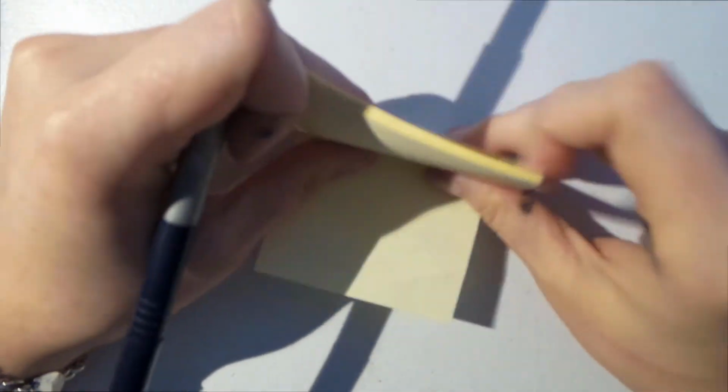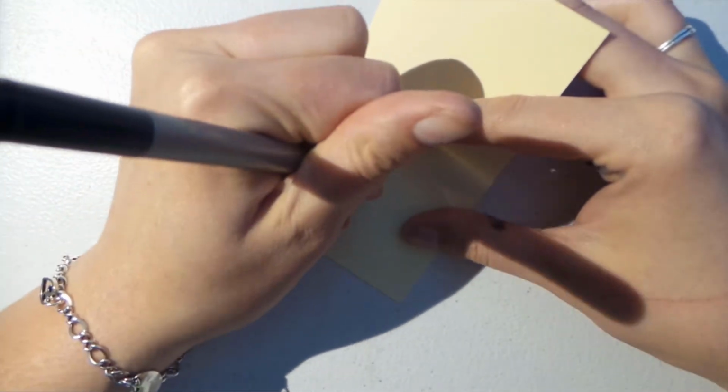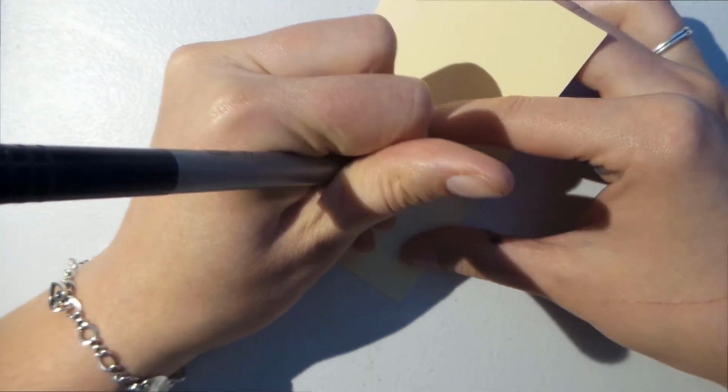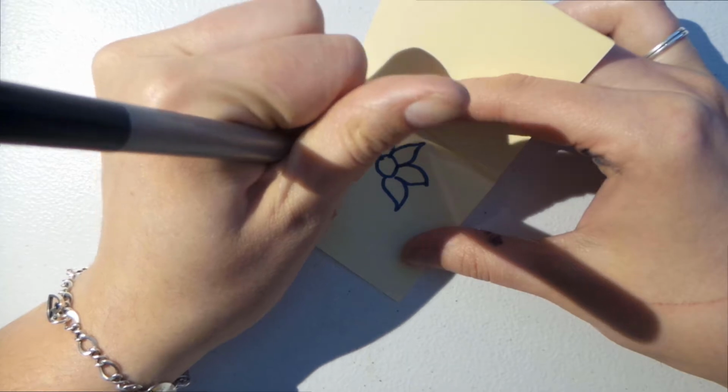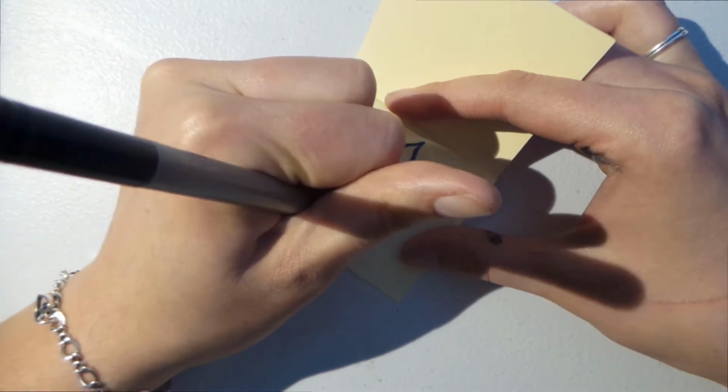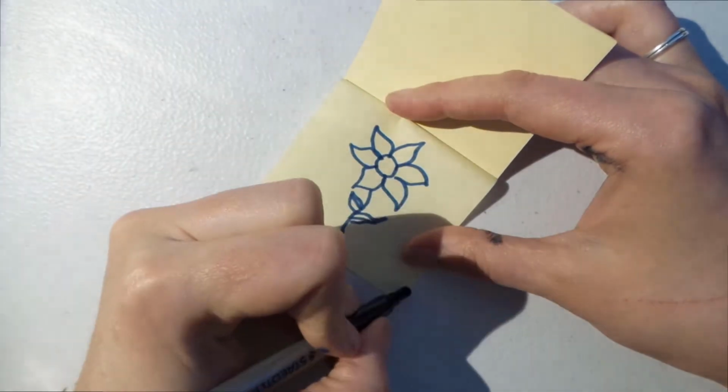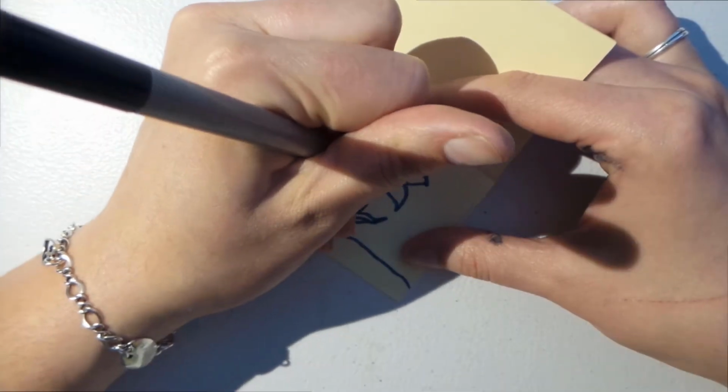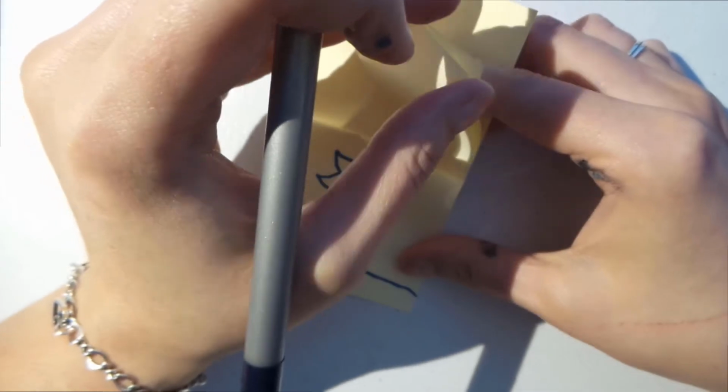Like I said, you can also use a sticky note book. For this one, I decided to make a flower that was growing. So I started from the end, and then I went page to page, and I kind of traced what I had earlier. I just slightly changed things.